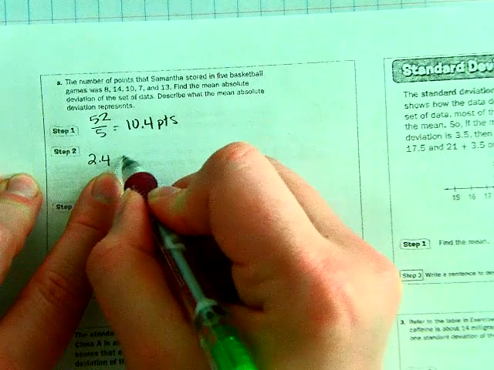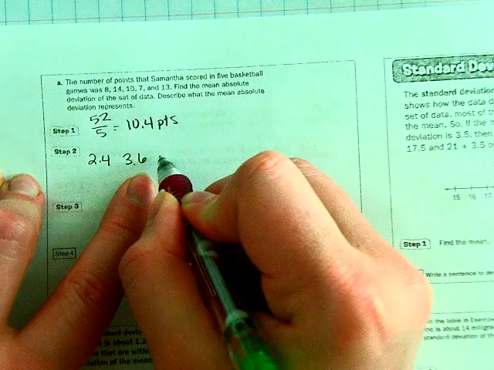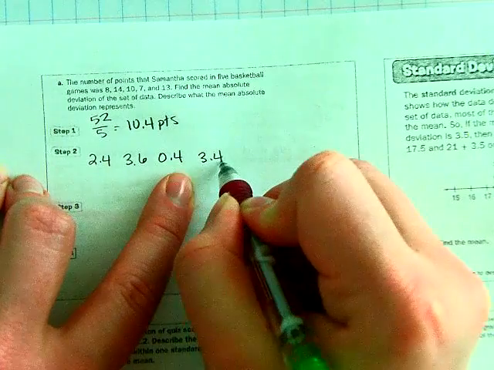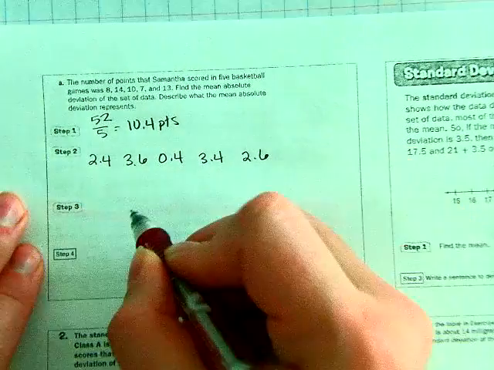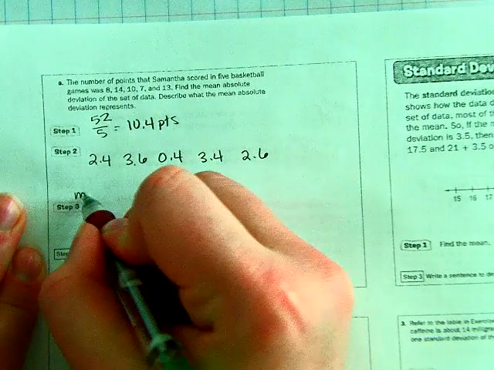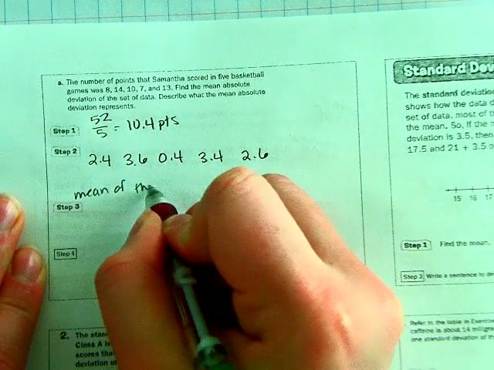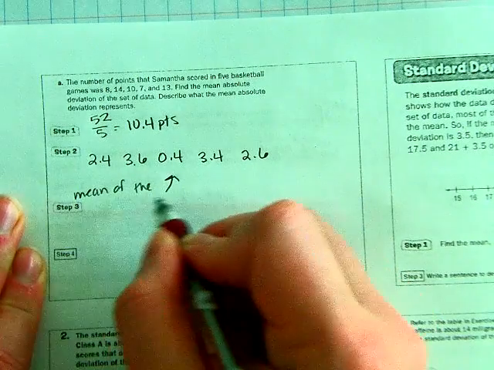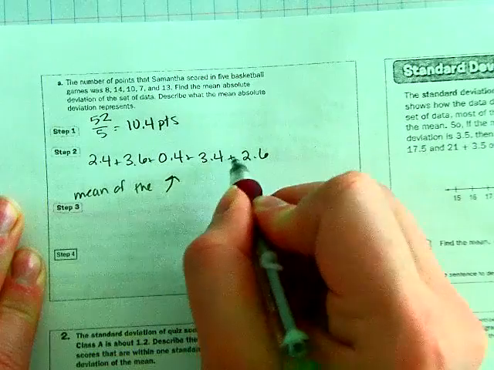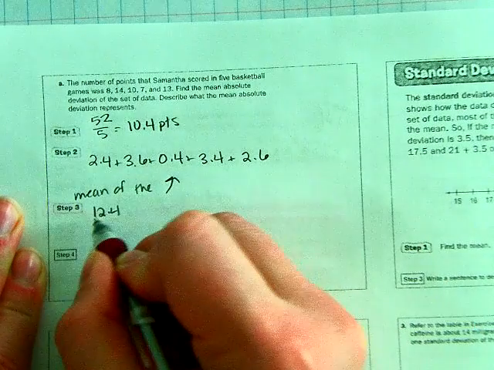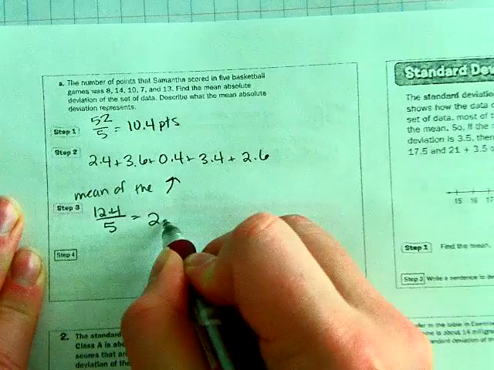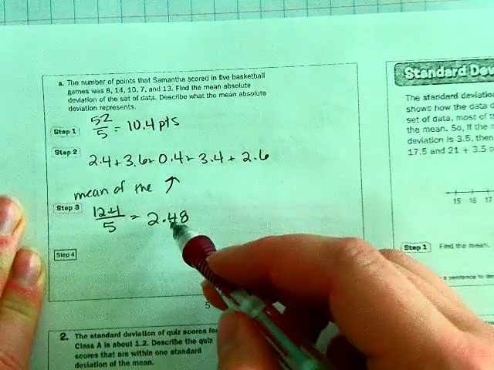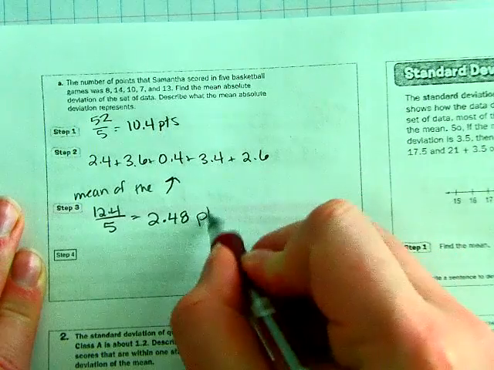14 is 3.6 away. 10 is 0.4 away. 7 is 3.4. And 13 is 2.6. Step 3 was to find the mean of those. So add those all up, and we get 12.4, and divided by her 5 games, it's going to give us an average of 2.48. So on her good days, she would score almost 13 points, or we can subtract that back.